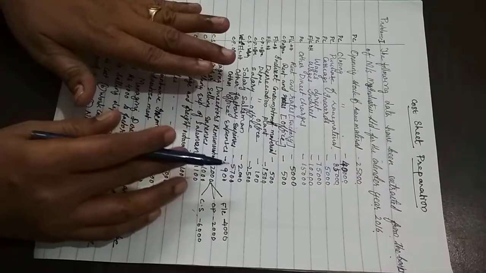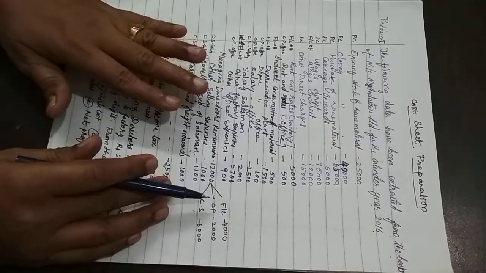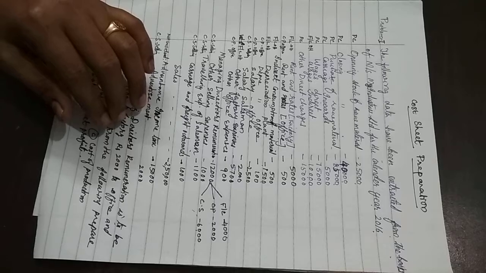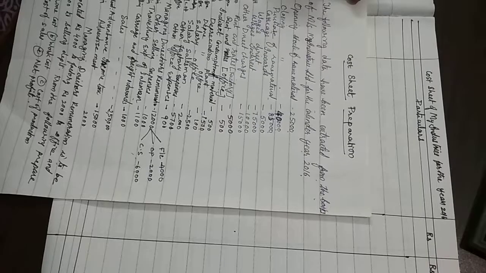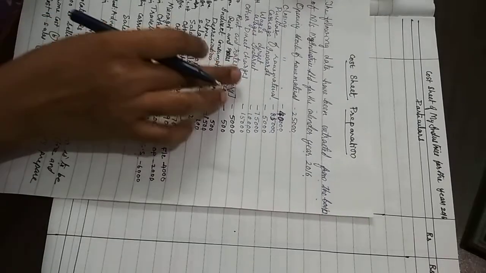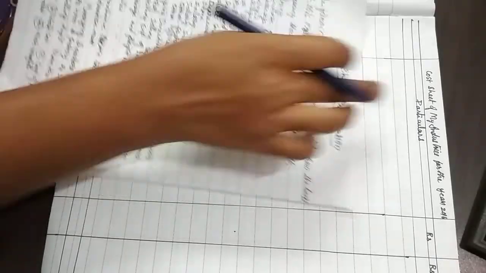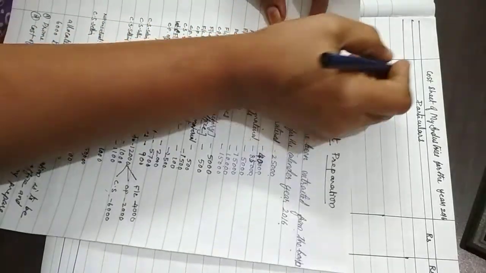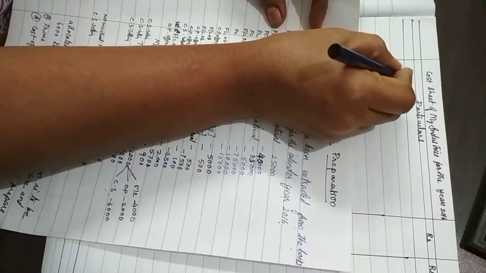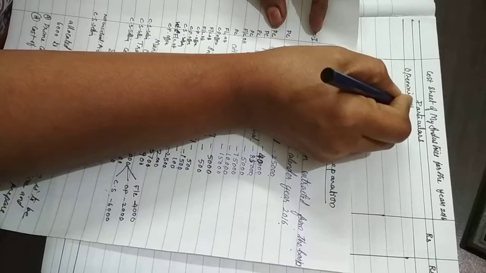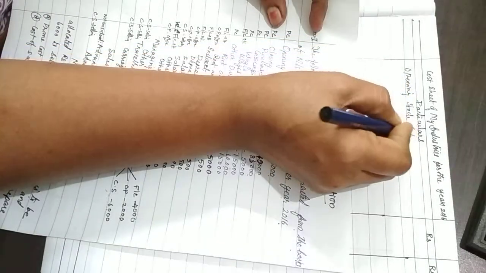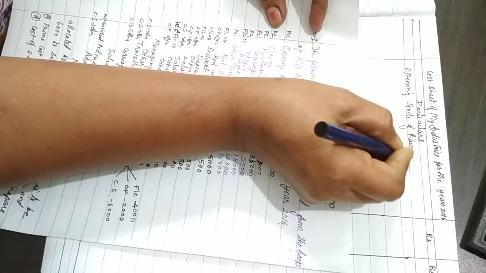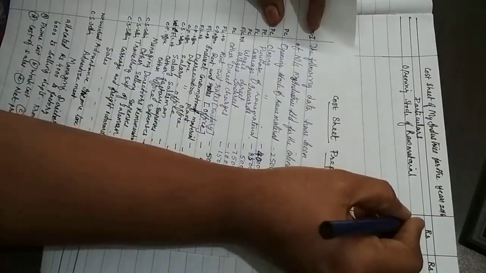Based on this, we are going to prepare a cost sheet. Now, first of all, as per the question, opening stock of raw material is given as 25,000.